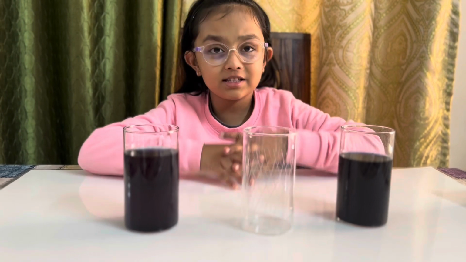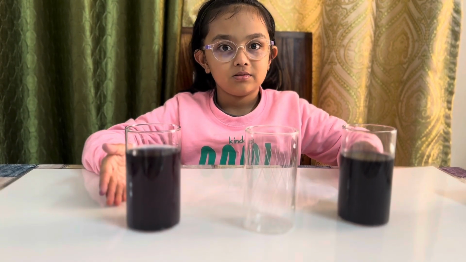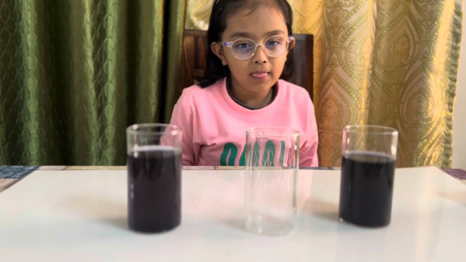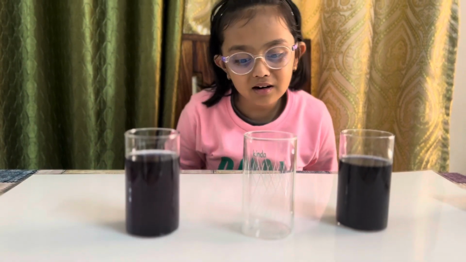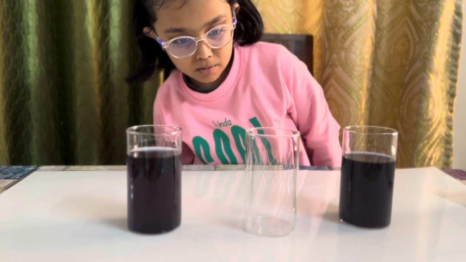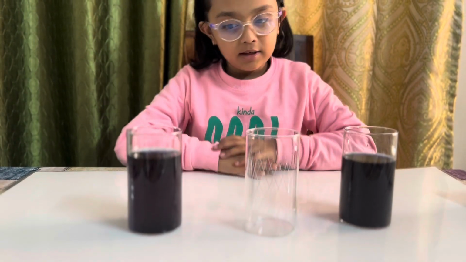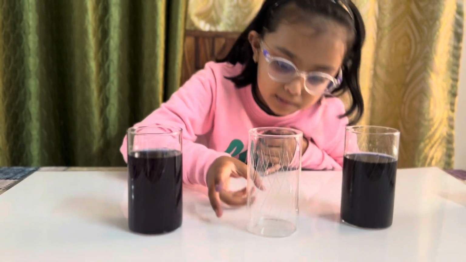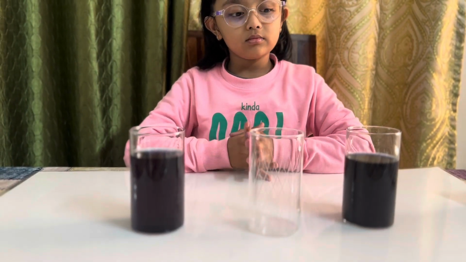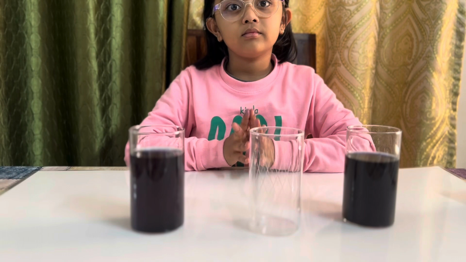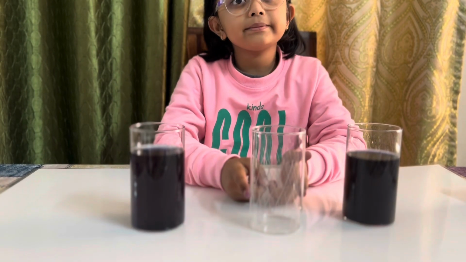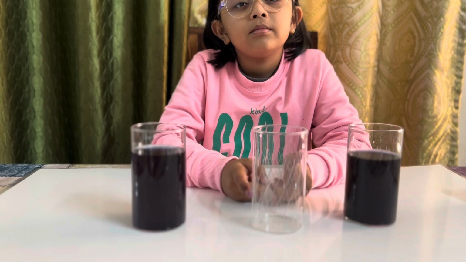Yeah, but what's magic? This is for the magic. I will show you a magic today. Can you see the 3 glasses? Out of 3, 2 have colored water and the middle one is empty, right? Yeah, it's empty. And with the magic, I will fill the middle empty glass with the colored water of the 2 glasses.